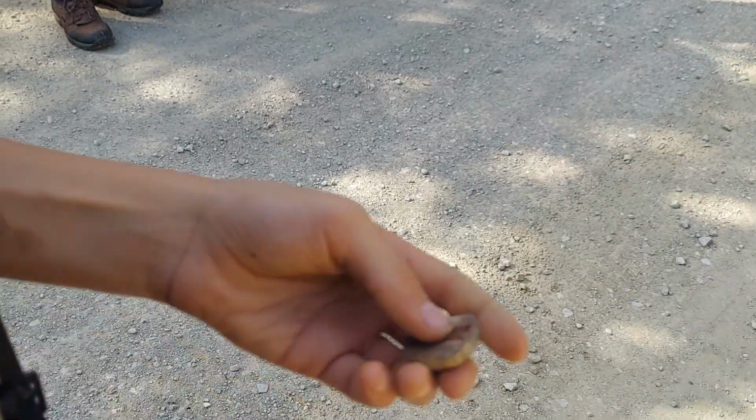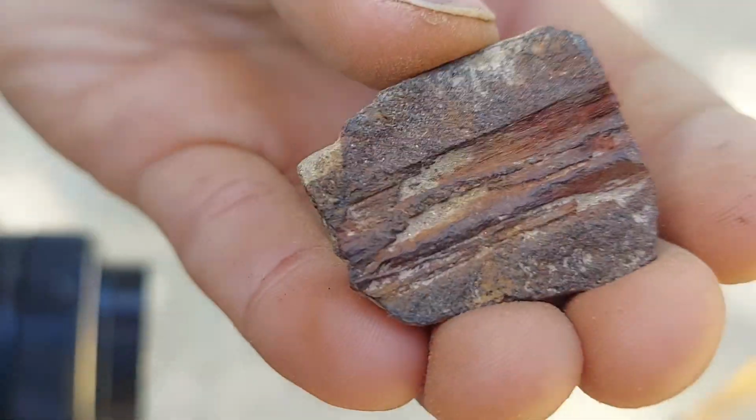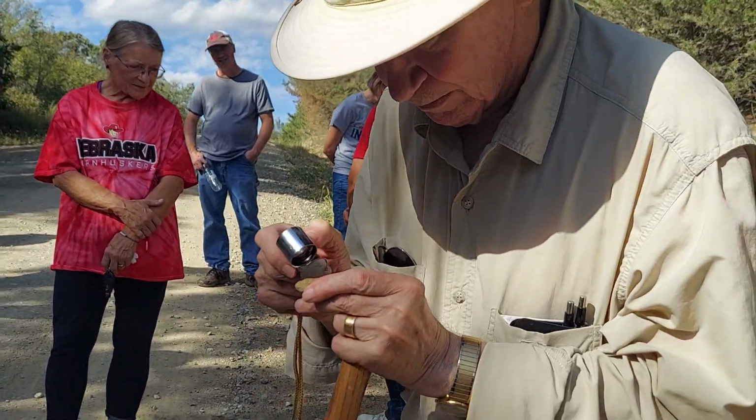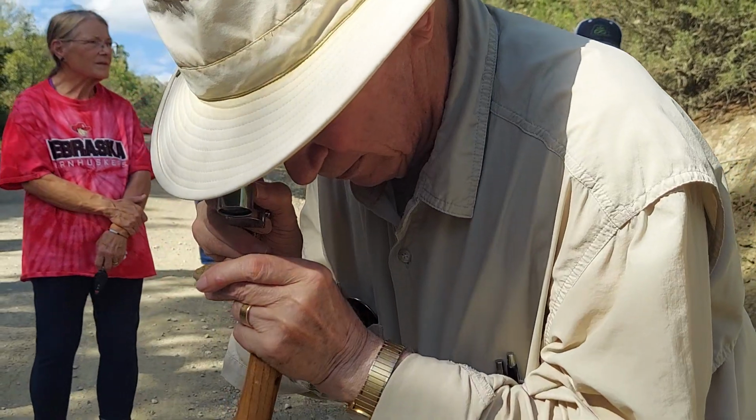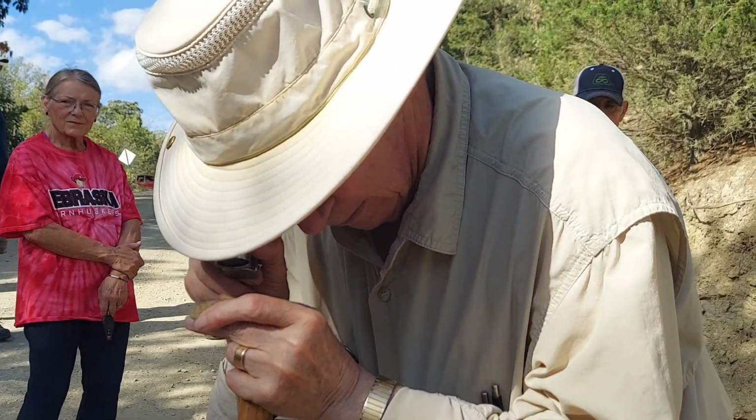Let's see it. Cool. I found a yellow one. Cool. Here, Mom, put this in the pocket. Oh, that's a sandstone. Sandstone, kid.